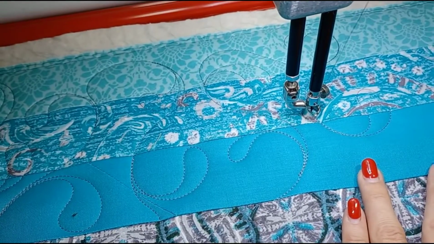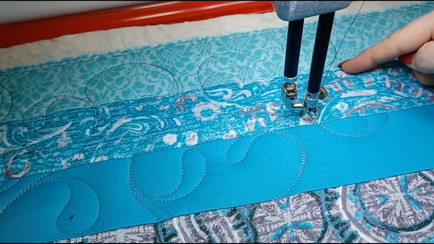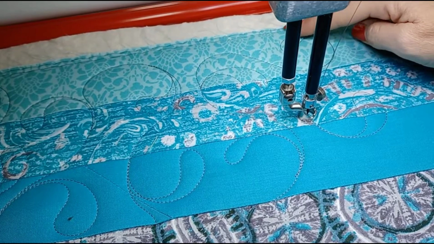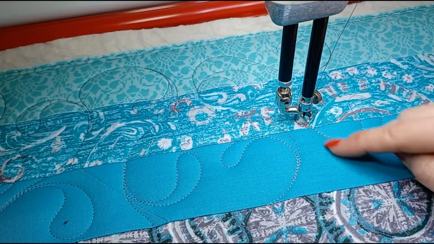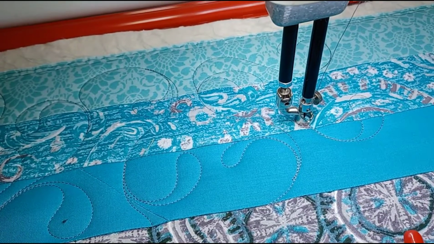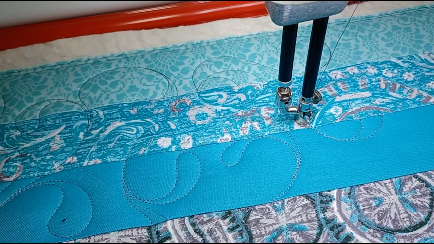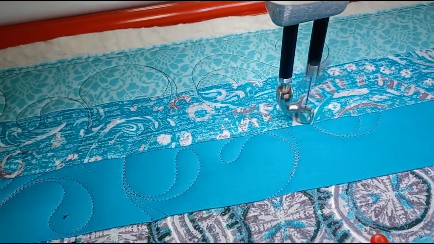So you can see right past there, I took it around, came in, and then on my way back through that one back where my finger is pointing, I came out of it to make another plume. So that way it's not completely the same.